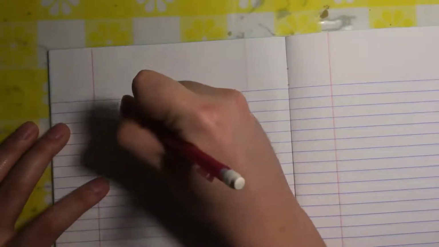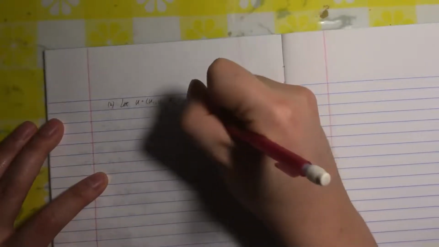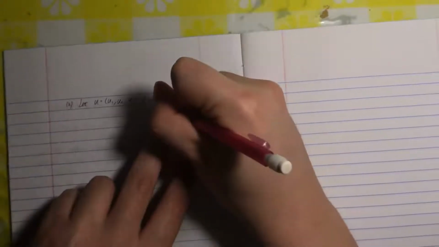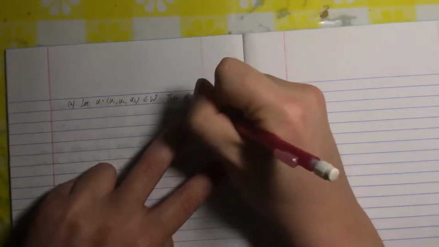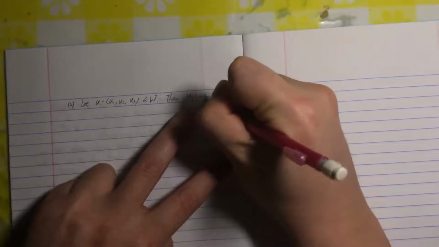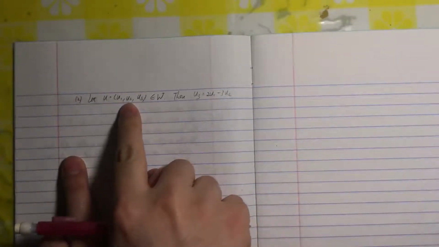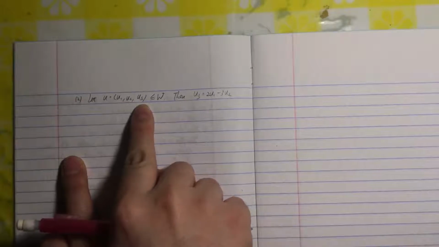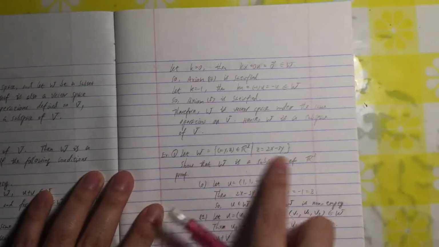For condition 2, let u equal to u1, u2, u3 belong to W. Then it satisfies the condition that u3 equal to 2u1 minus 3u2. Here u1 represents x, u2 represents y, u3 represents z. So z equal to 2x minus 3y. Since vector u belongs to W, it must satisfy this condition here.